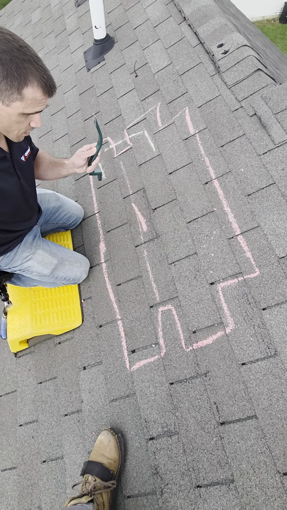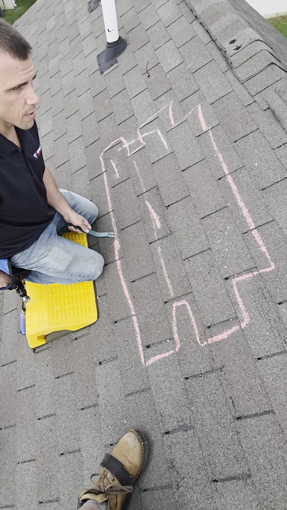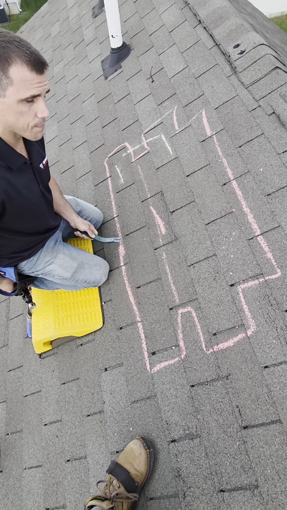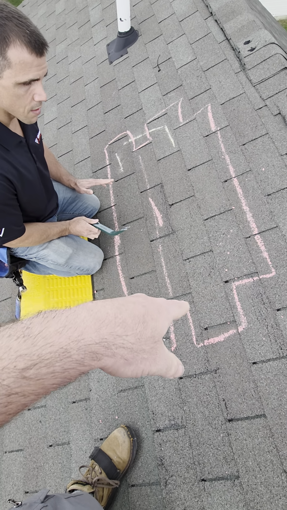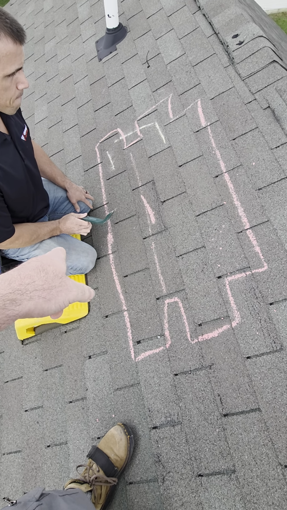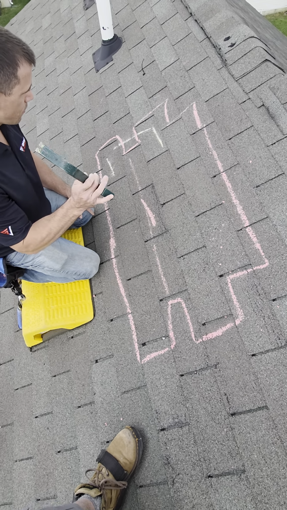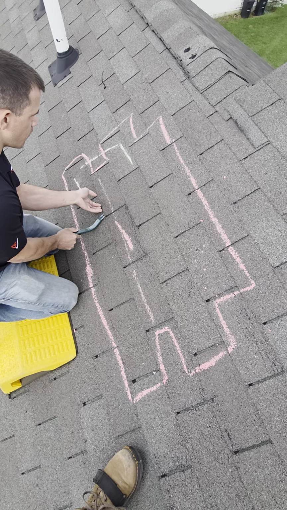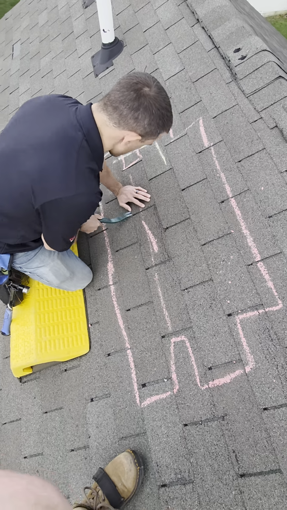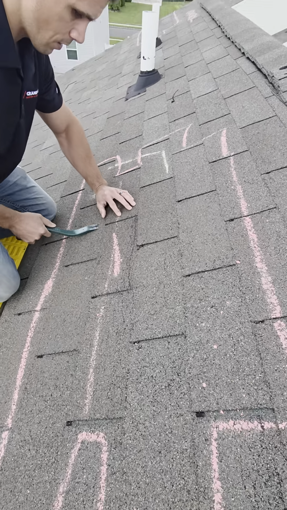I'm going to use the roof snake to also break the seals. And I'm going to use new nails. New nails. Okay. So you're going to use the roof snake to break the seals, and to pull the nails and fasteners. Correct. Makes sense to me. Make sure you're in camera view here.